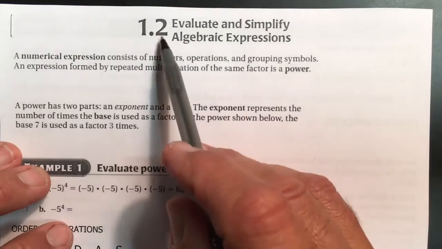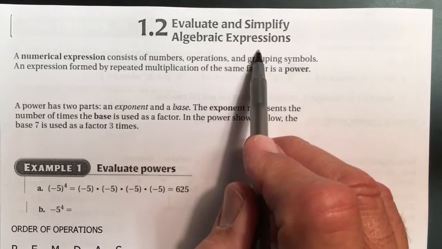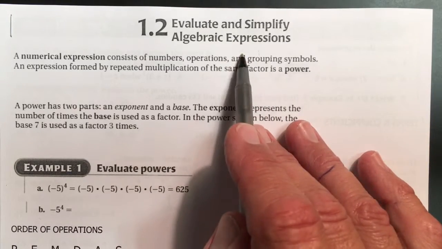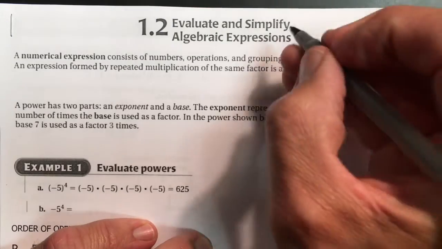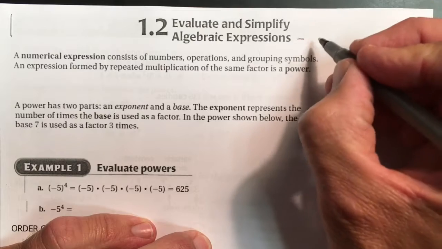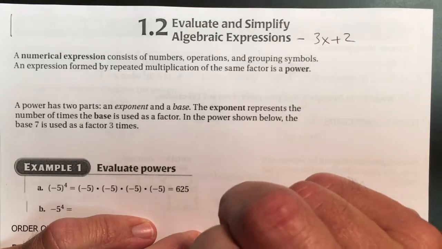Algebra 2, Section 1.2, Evaluate and Simplify Algebraic Expressions. Before we get into this, let's make sure we understand the difference between an expression and an equation. An expression can be a series of numbers and operations such as 3x plus 2.